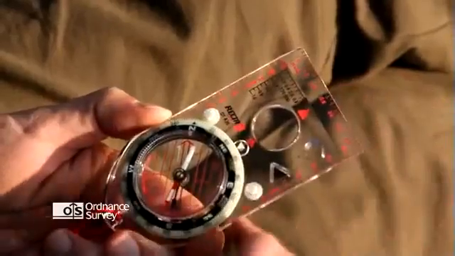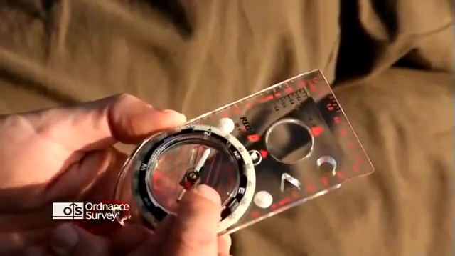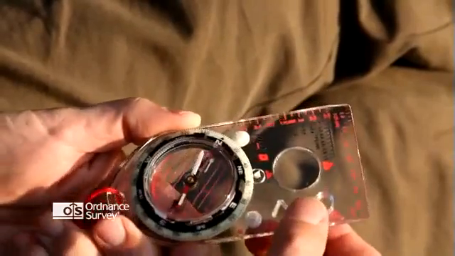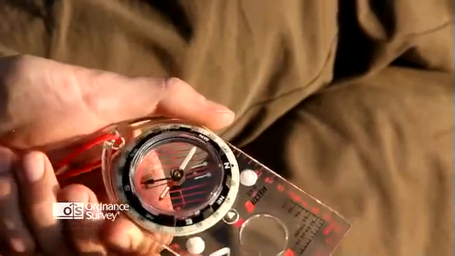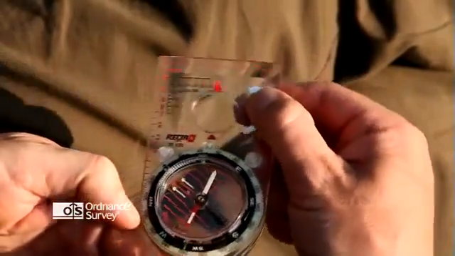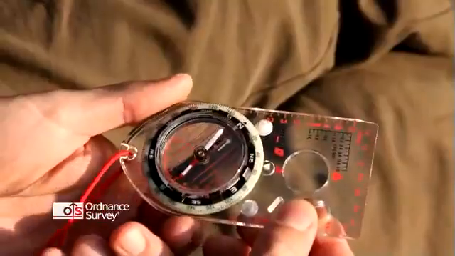First of all, this is the base plate, large rectangular base plate. And this is the compass housing, in which the compass needle freely rotates in a fluid, often alcohol, and points always to north, to magnetic north. The red part of the needle is always pointing to magnetic north.